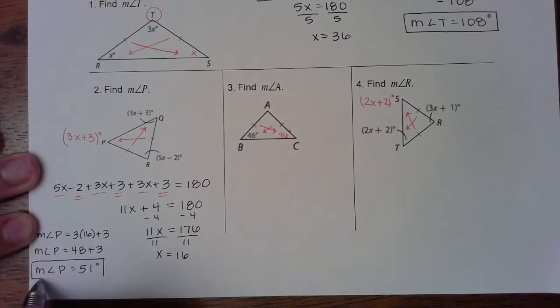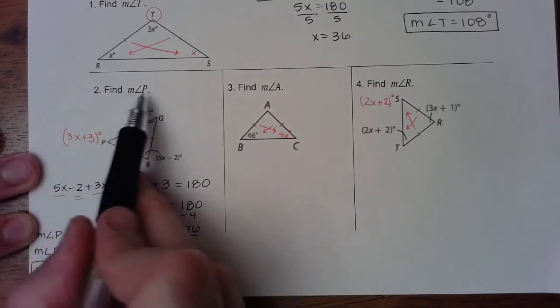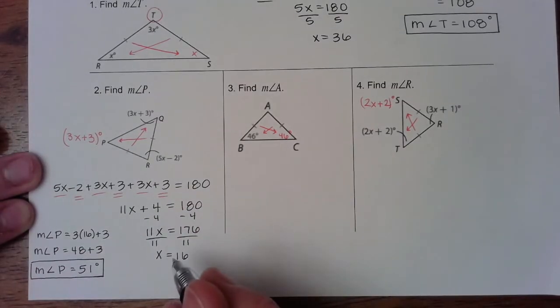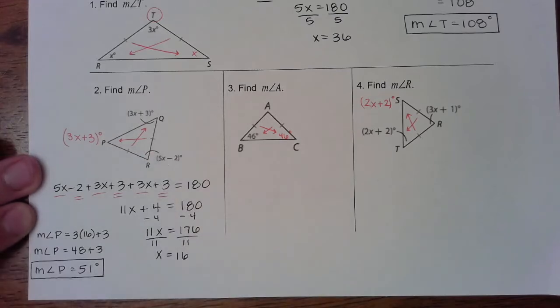And so you want to be careful because the directions to the question will tell you what you're solving for, and that will determine when you solve to get your x answer where you have to plug it in to find the answer to the question.